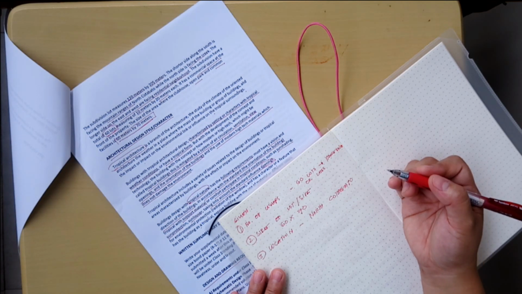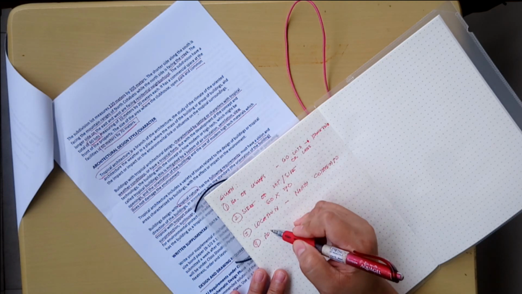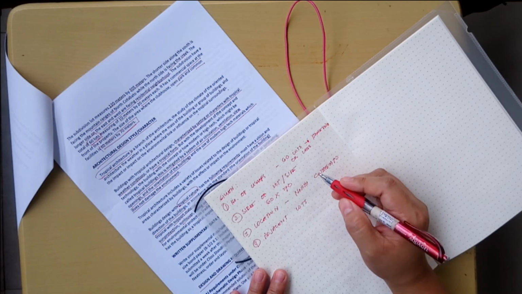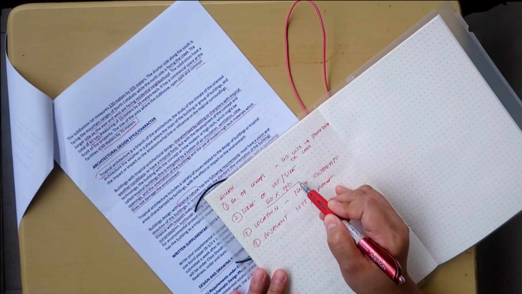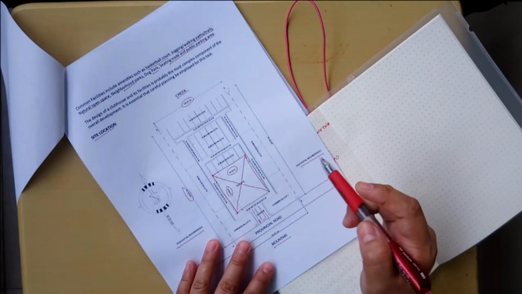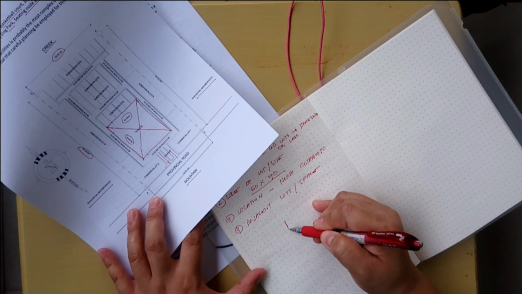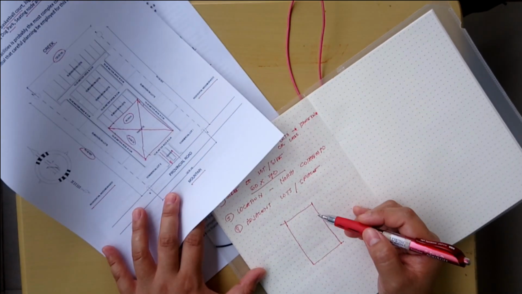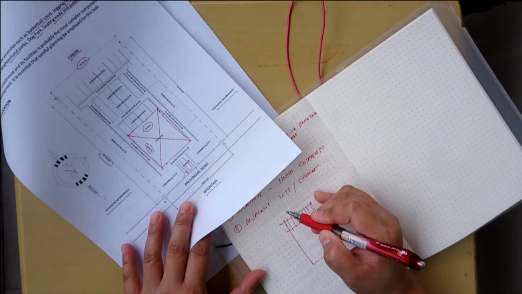Okay. Then fourth, you take note of the adjacent lots or space. So since you have to sketch roughly the site, this is the subdivision lots.